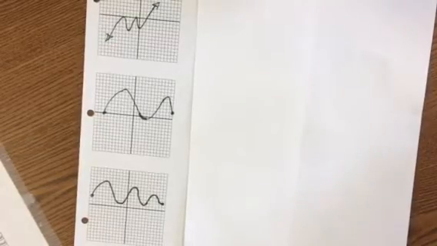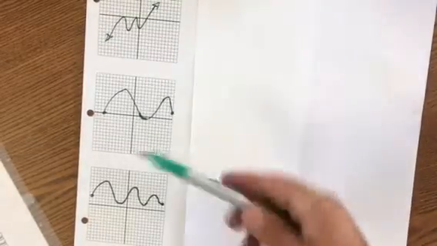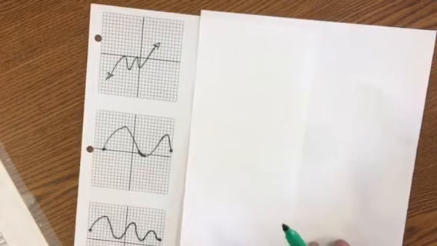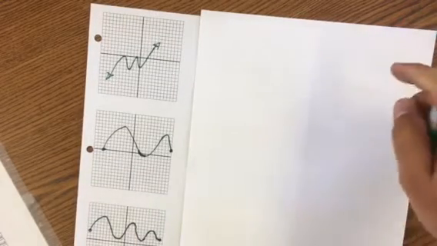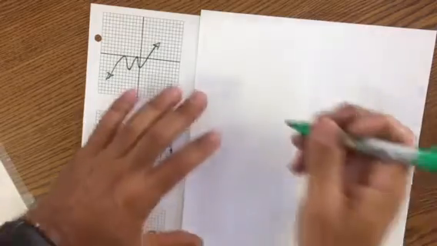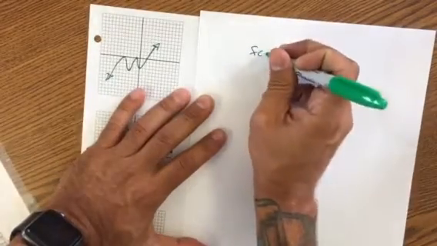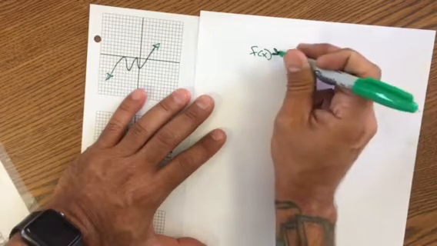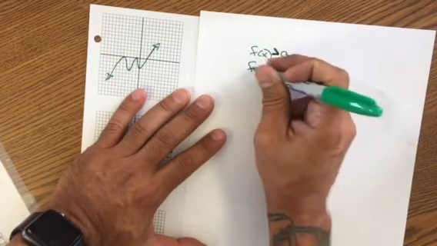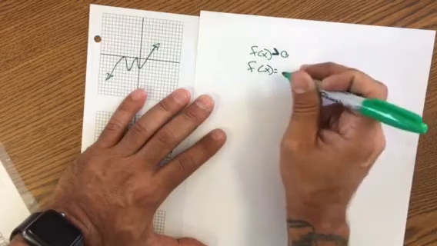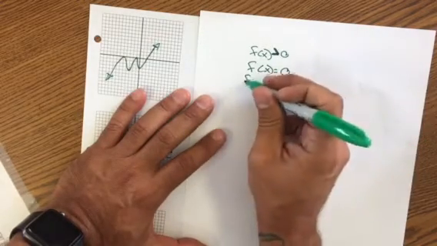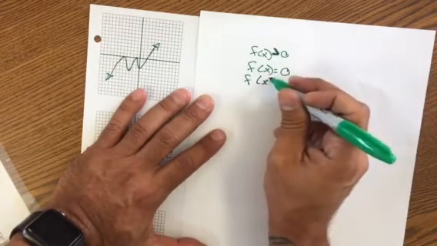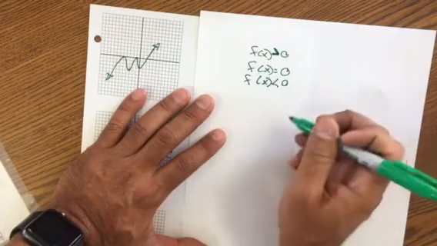All right, in this video, I'm going to talk about a bunch of stuff that's just based off of the graphs, and I'm going to use these three graphs to explain what I'm looking at. So we're going to look at where the function is greater than 0. We're going to look at where the function equals 0, which would be the x-intercepts. We're going to look at where the function is less than 0.